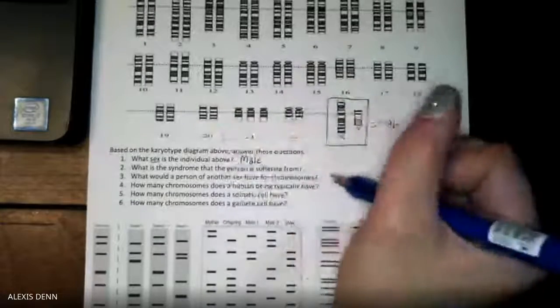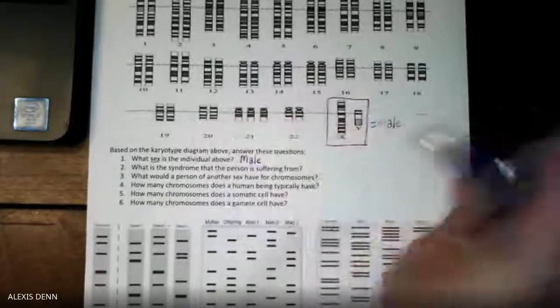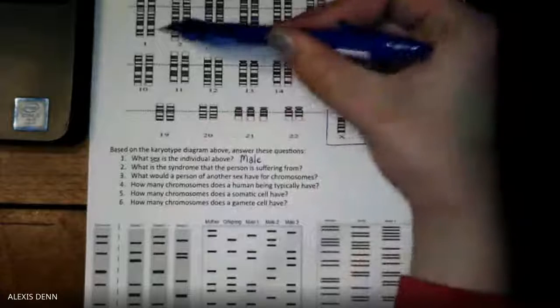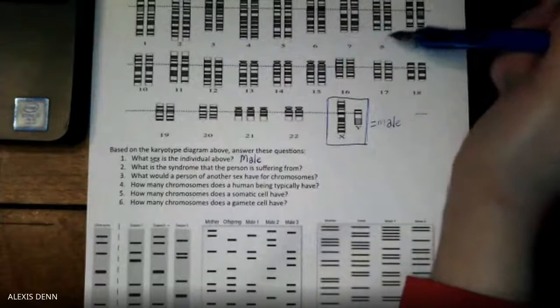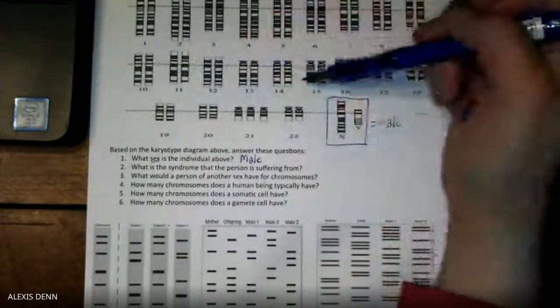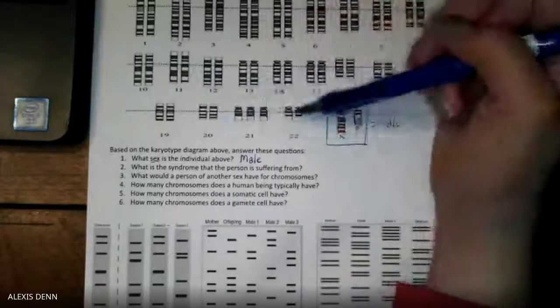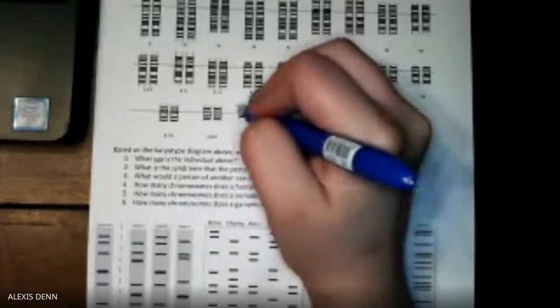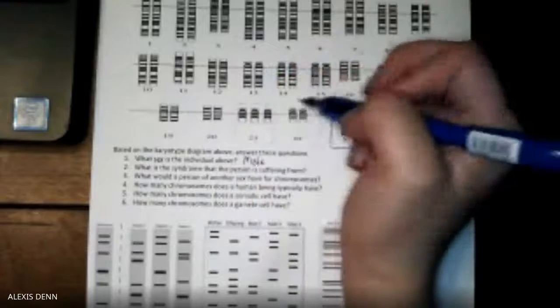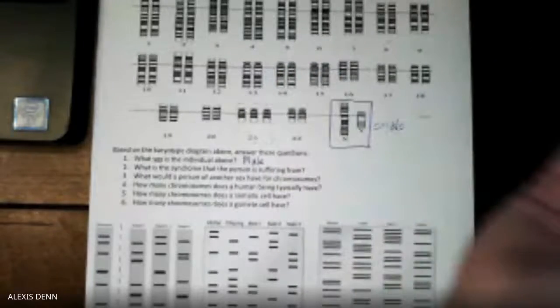What syndrome is this person suffering from? I can look at each of their chromosome pairs and see that everything is fine. Everything's paired up as it should be until we get to the 21st chromosome. Then this individual has 3 copies of the 21st chromosome.